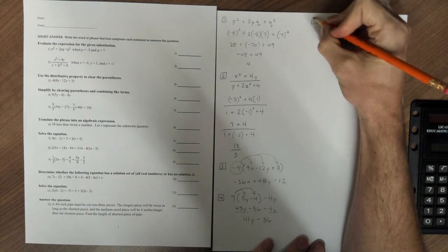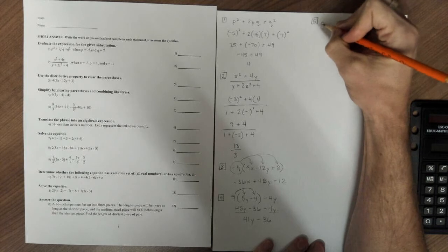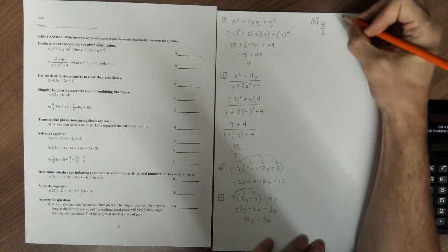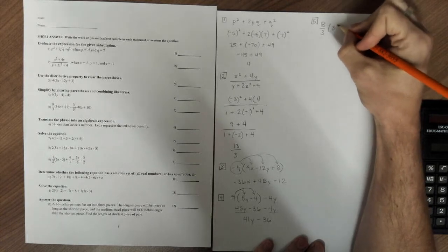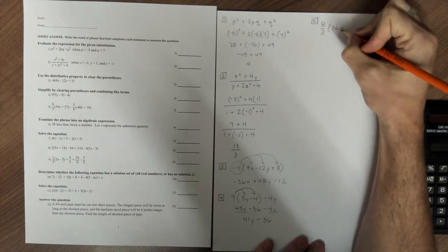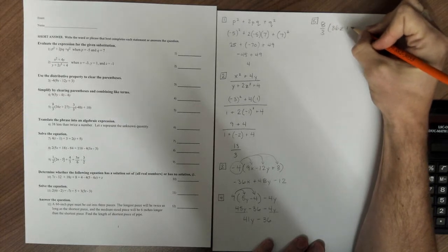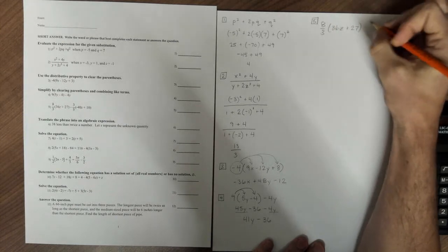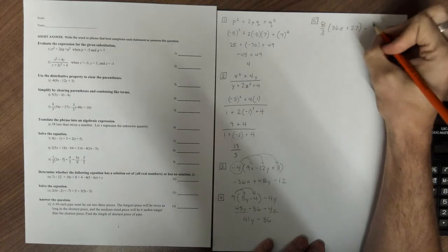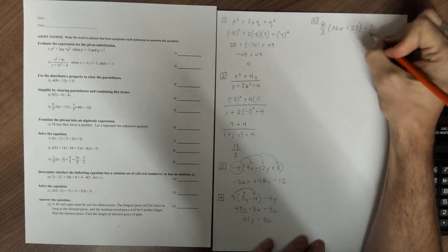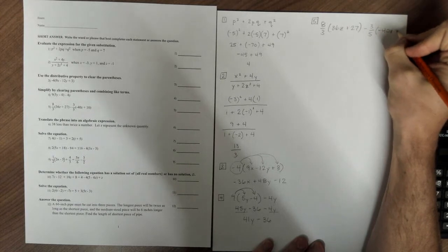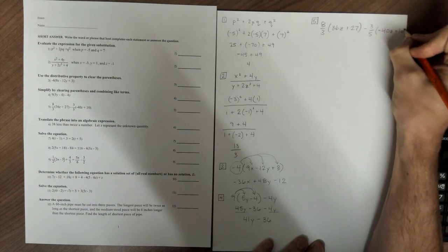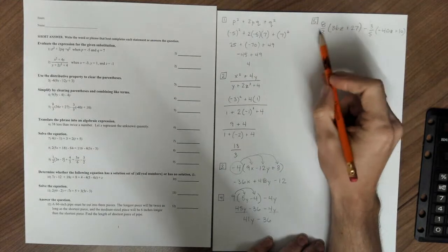5. Okay, 5 says that we have 8 over 3 times 36z plus 27 minus 3 over 5 times negative 40z plus 10. Okay. So we're going to have to distribute these fractions in there.